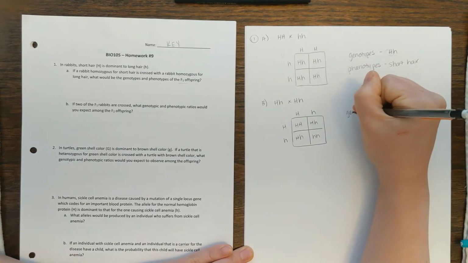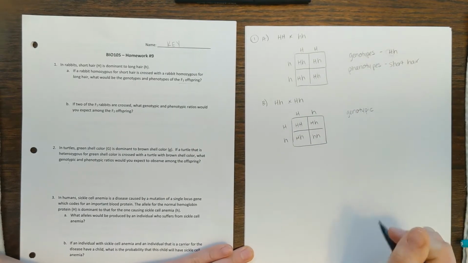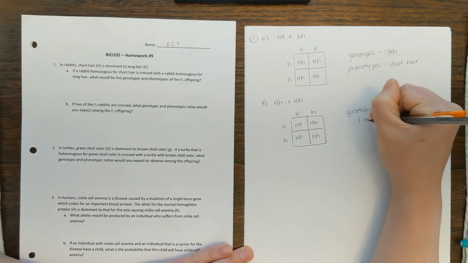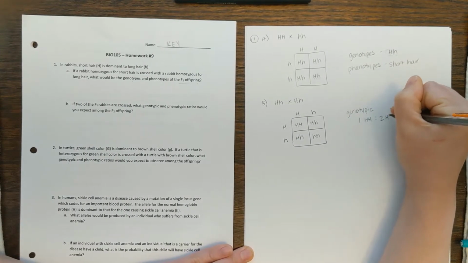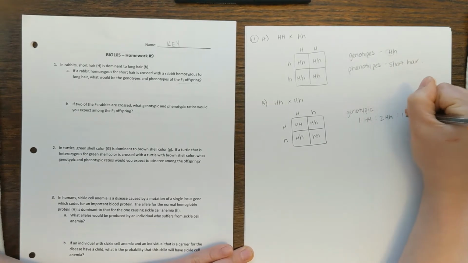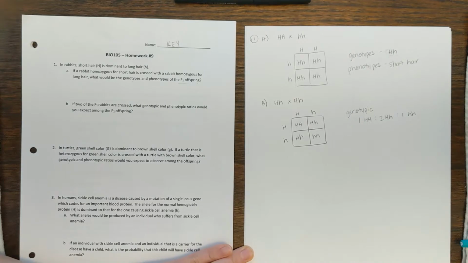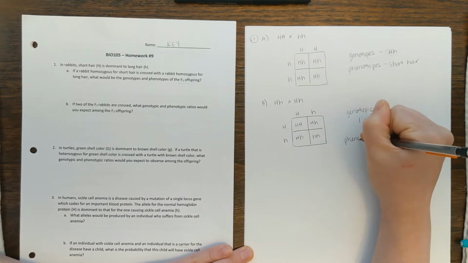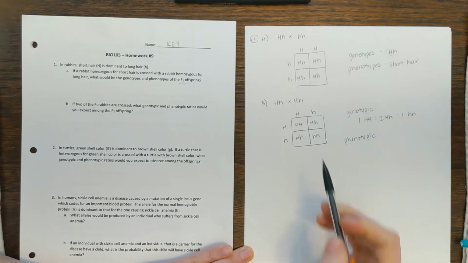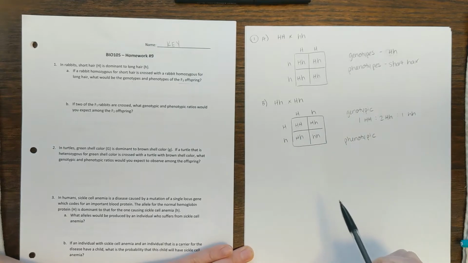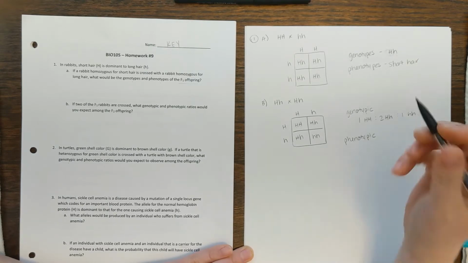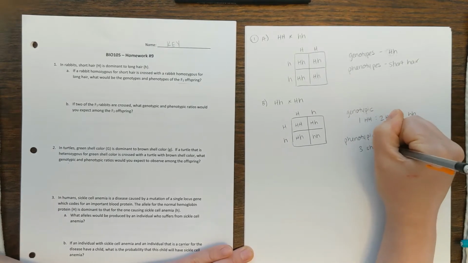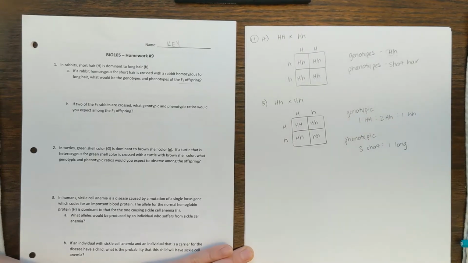So the genotypic ratio is going to be 1 homozygous dominant to 2 heterozygous individuals to 1 homozygous recessive individual. So a 1 to 2 to 1 genotypic ratio. And then our phenotypic ratio: 3 of our individuals are going to have these capital H's, so they have short hair. 1 of our individuals has 2 little h's, so that one is going to be long hair. So we're going to have 3 short hair to 1 long-haired individual, a 3 to 1 phenotypic ratio.